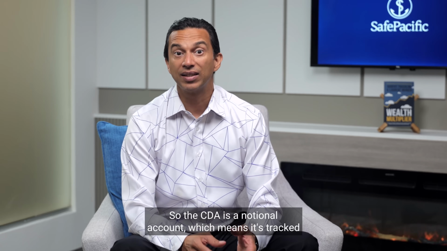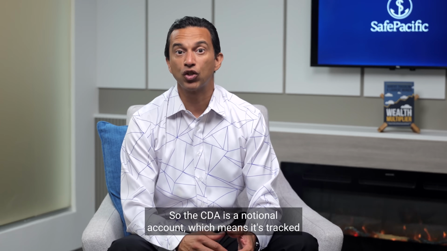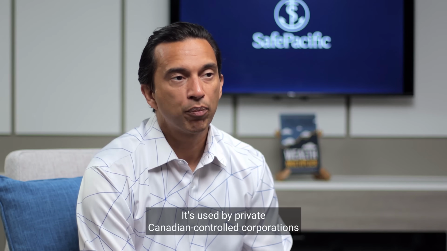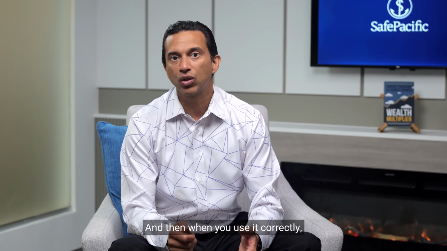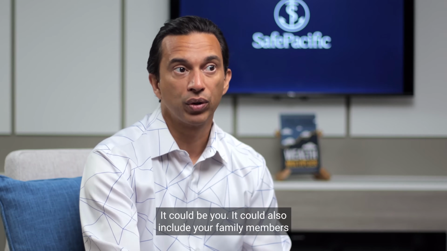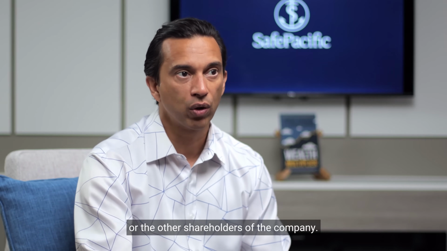The CDA is a notional account, which means it's tracked for tax purposes under the Income Tax Act, but it doesn't appear on your financial statements. It's used by private Canadian-controlled corporations, or CCPCs, to keep a running total of a specific tax-free surplus. And when you use it correctly, it lets your corporation pay out tax-free capital dividends to you as a Canadian resident shareholder. It could be you. It could also include your family members or the other shareholders of the company.